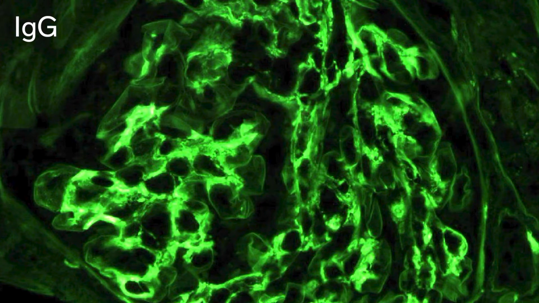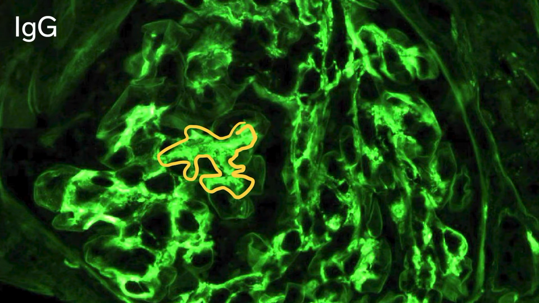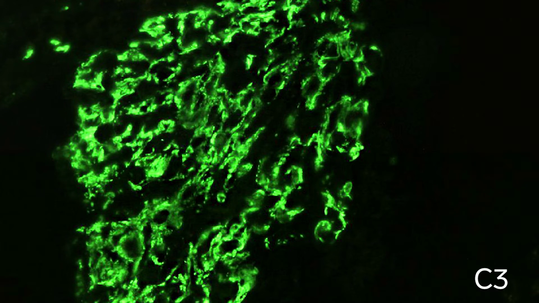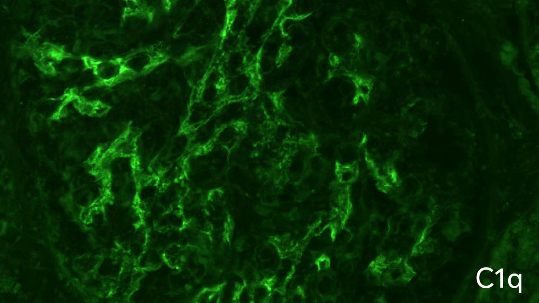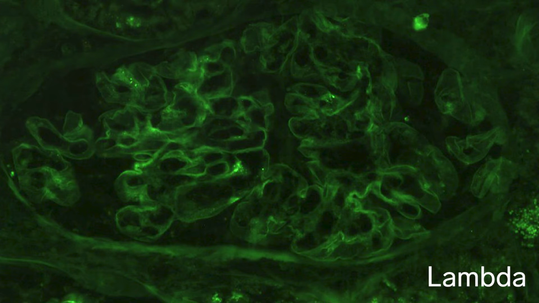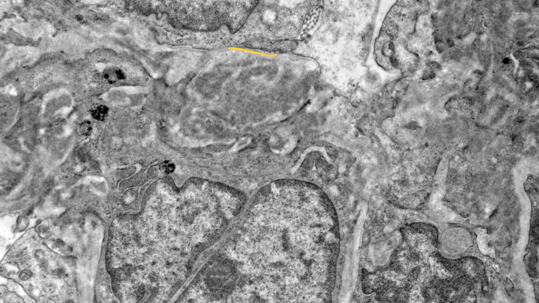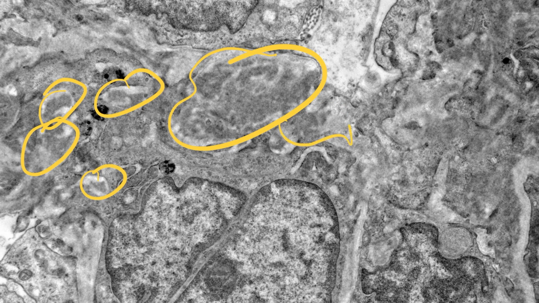Now, if we turn our attention to our immunofluorescence panel, you can see that we have 3+ granular mesangial staining, mesangial meaning the tree trunks instead of the tree limbs, with IgG, C3, and kappa, 2+ staining with C1q, and importantly, no significant staining with lambda light chain. Furthermore, IgG subclass staining was performed due to the light chain restriction and showed 3+ staining with IgG3, while all other subclasses were negative. Then, if we finish with a representative electron microscopic image, we note that numerous mesangial electron-dense deposits are present, correlating with our pattern seen by immunofluorescence.